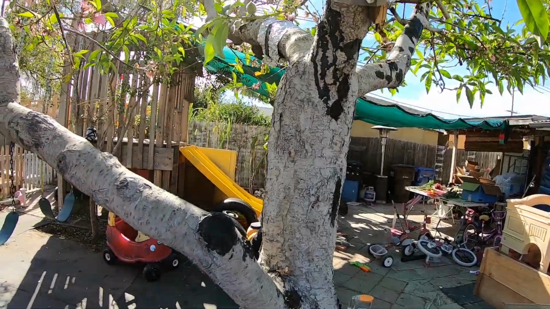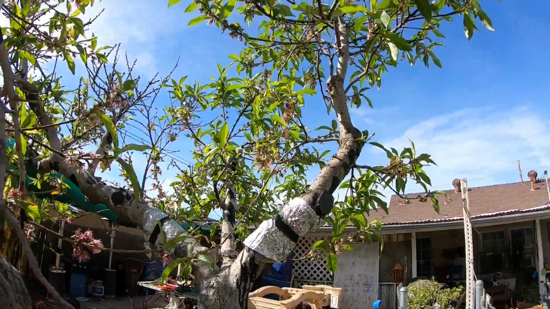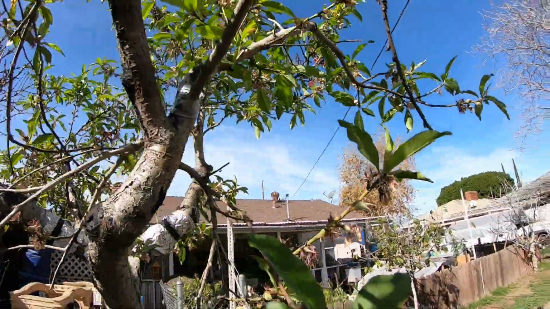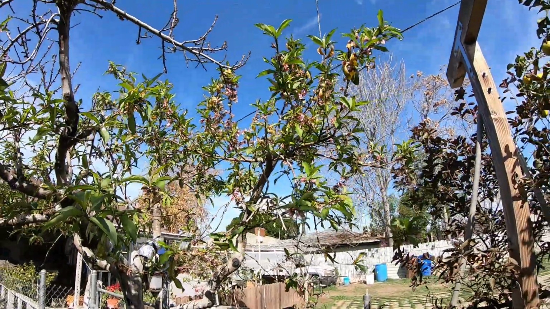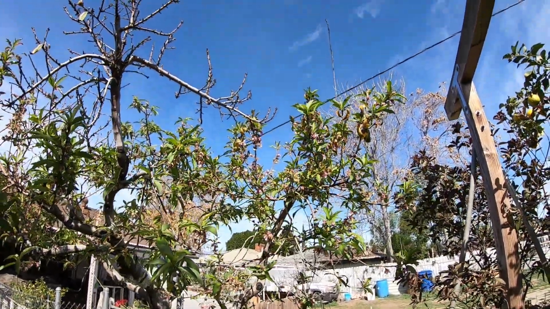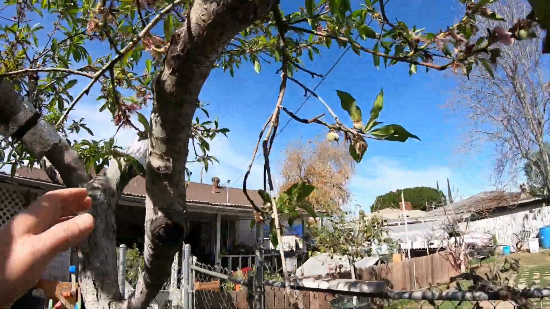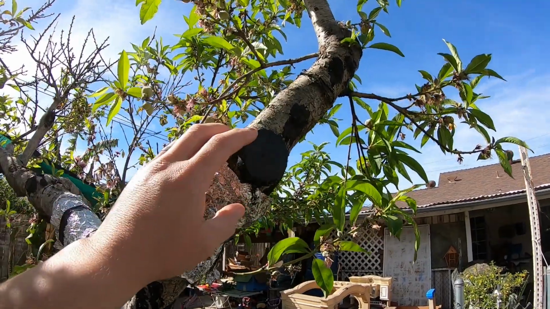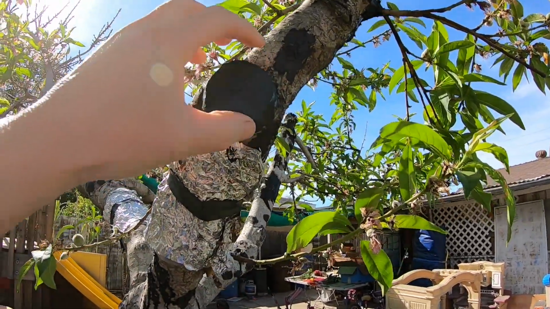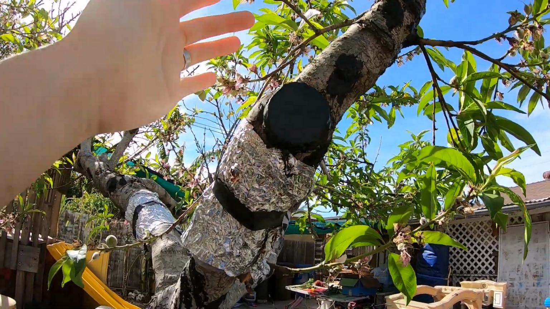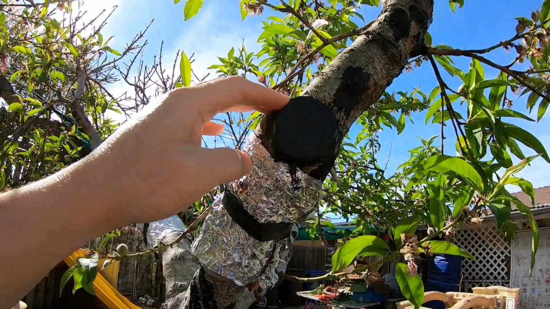So to cut my losses on that part, I just cut the branch off and threw it away, because I'm pretty sure there's still some insects living in it. So here is the update. As far as this part goes, it's sealed. Today's February 14, Valentine's Day, so it's been about a month and a half.